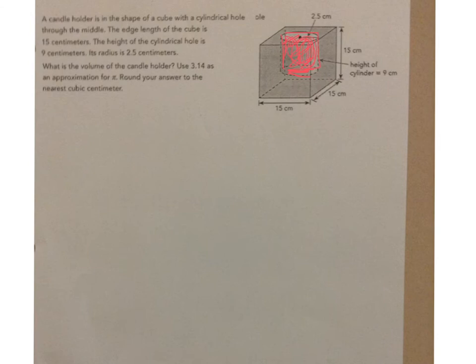So what you need to do, I'm going to get you set up and then I'll have you try it. You need to find the volume of a, I guess it's a cube. And then you need to find the volume of a cylinder. And then at the end, you're not going to add this time, you are going to subtract to get the answer. Okay, so I'm going to turn it off and have you try that one, and then we'll go over it together.